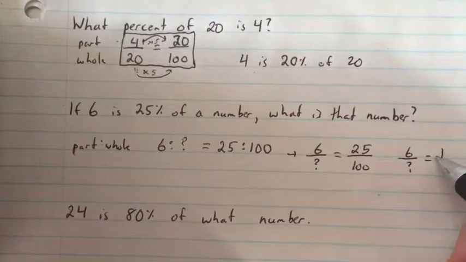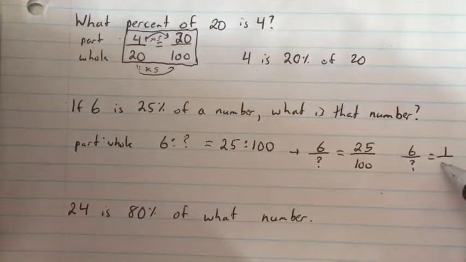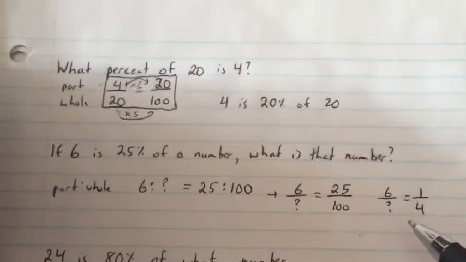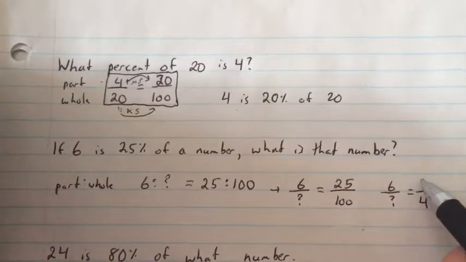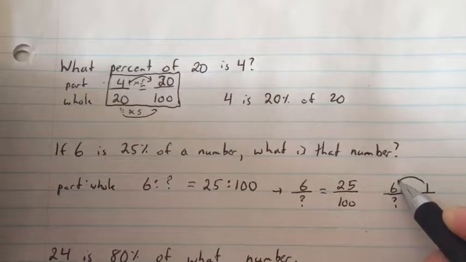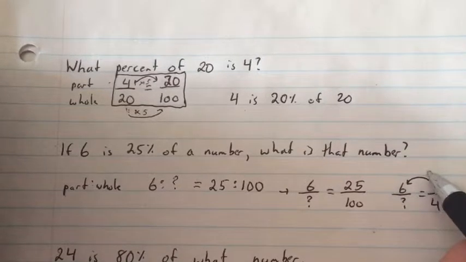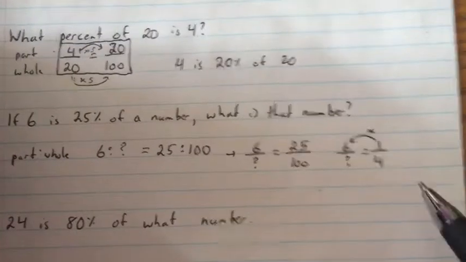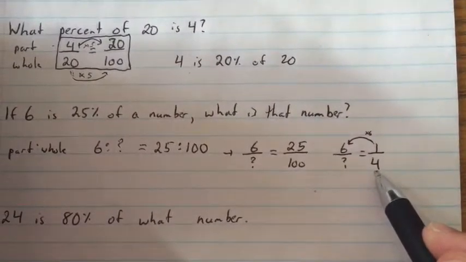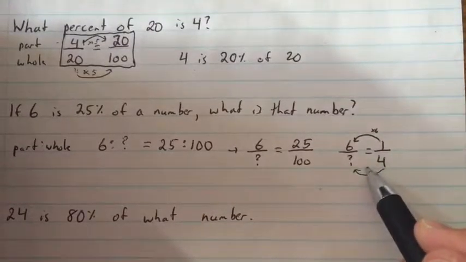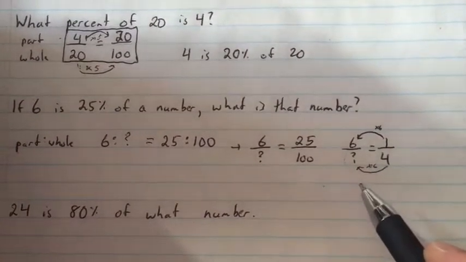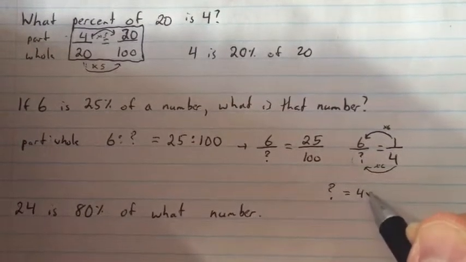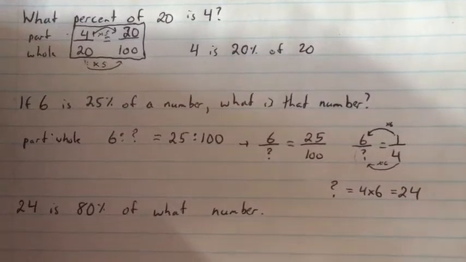So we can think of this as 1 over 4. Well, when we look at this here, we think this 1, we can look at it backwards too. We can go from right to left. 1 to get to 6 was multiplied by 6. This 1 times 6 was 6. And then if we look at this, we can use that same operation. That means that 4 times 6 is going to be that question mark. And so we find out that question mark is equal to 4 times 6, which is equal to 24.